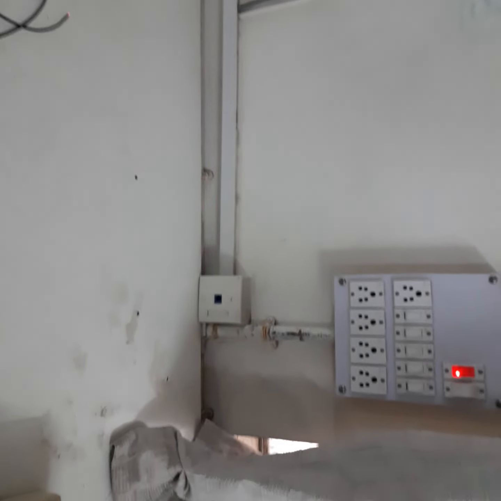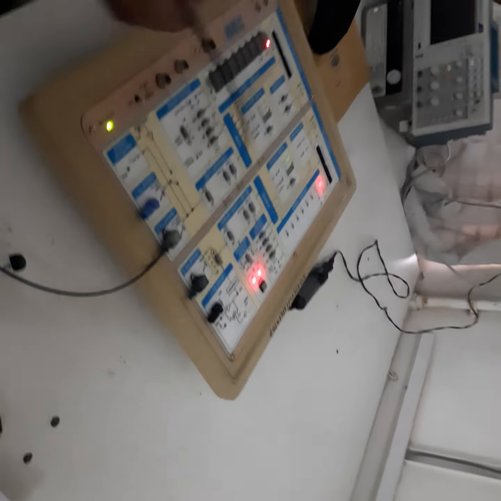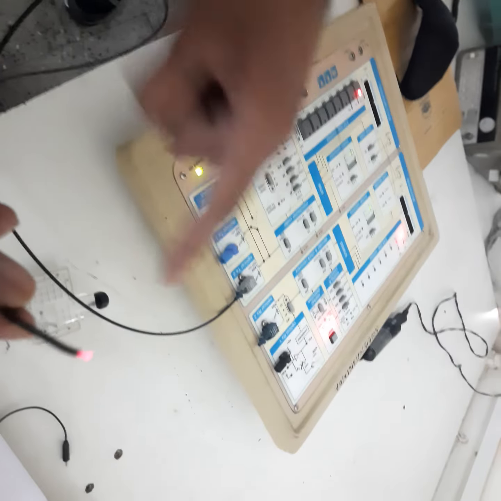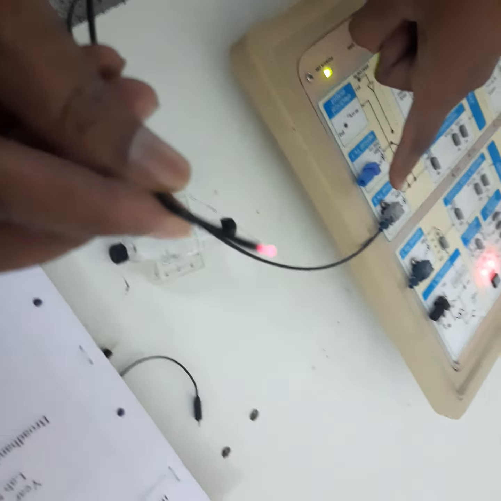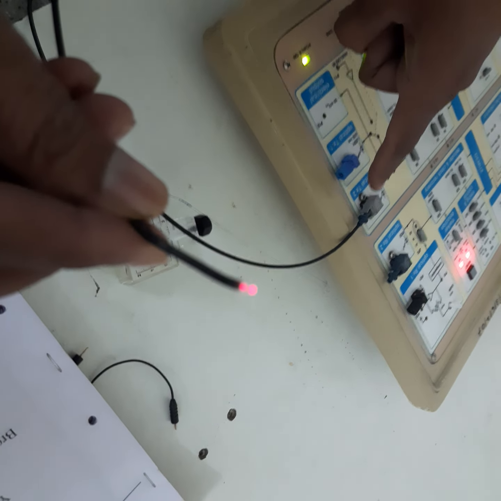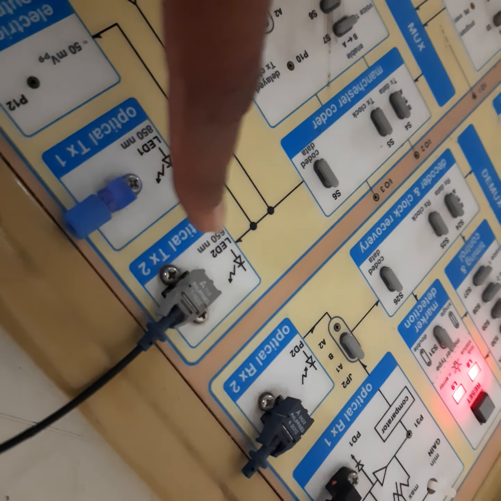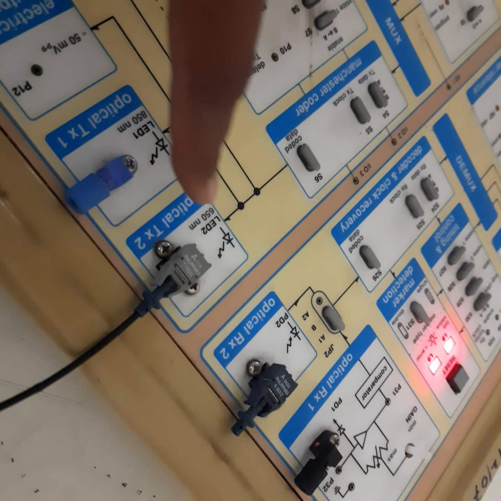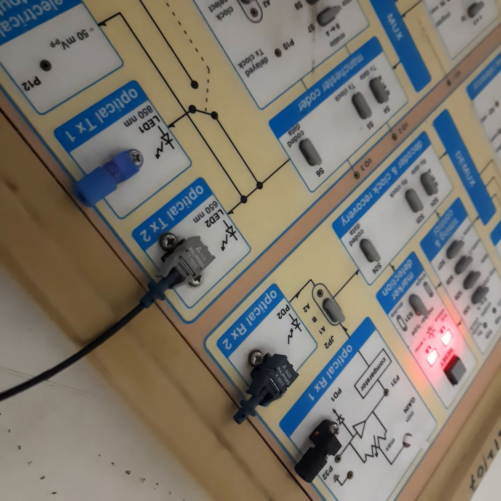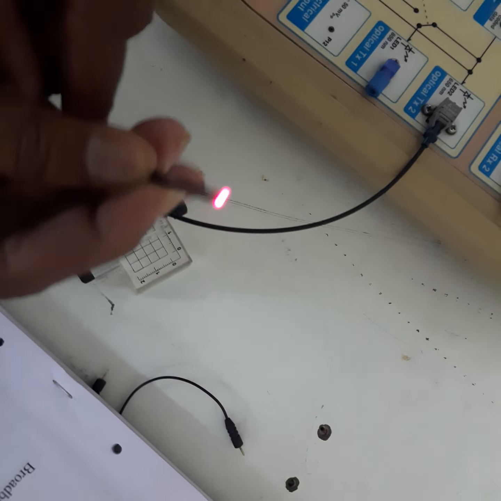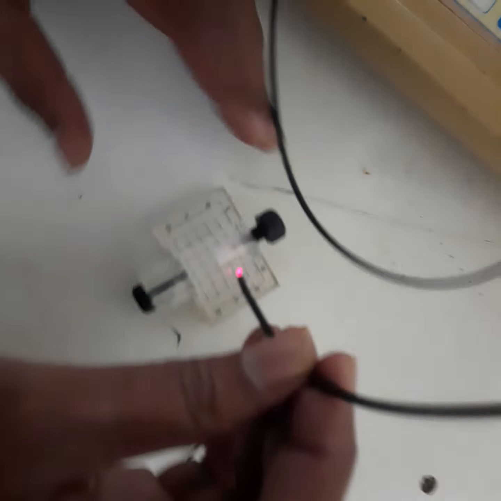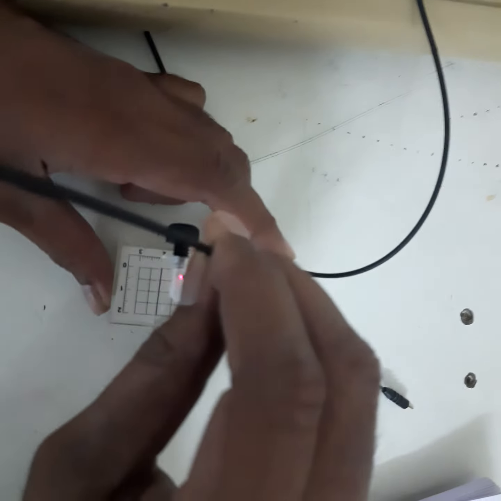Okay, let's see now the procedure. I have taken a 1 meter fiber, and I am taking light from the optical source operating at 650 nanometer, which is the visible source from this OFT trainer kit, optical fiber transceiver kit. You can see that light is already available. I'm just going to put this into the setup.